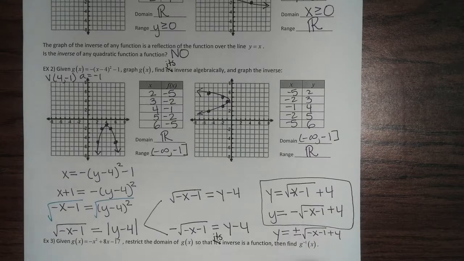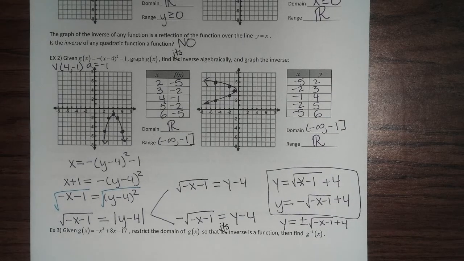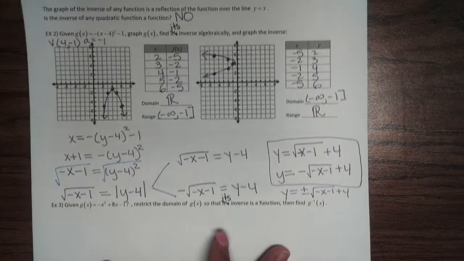So, questions on how to find the inverse algebraically. Pause for questions. All right, so now you should try example 3.